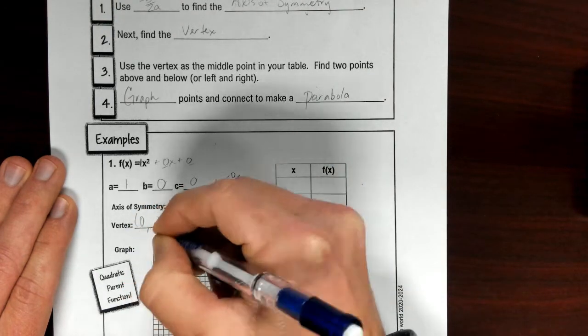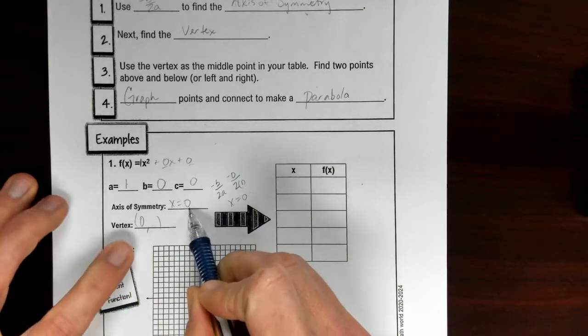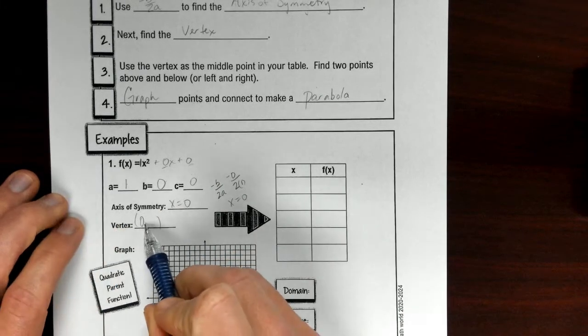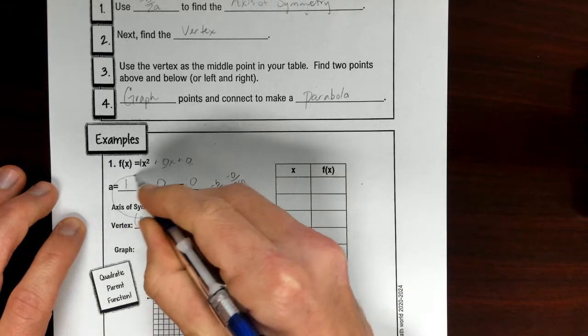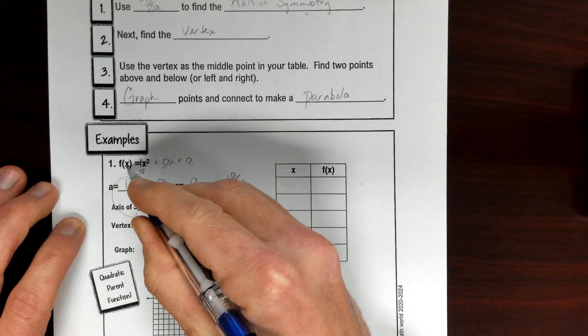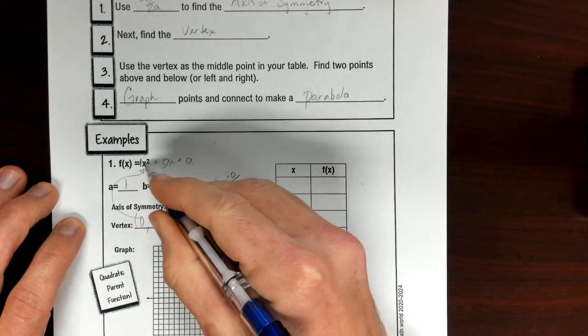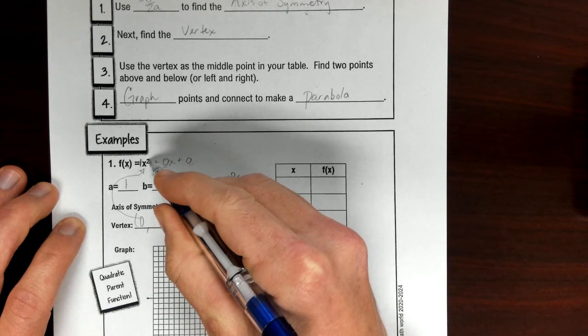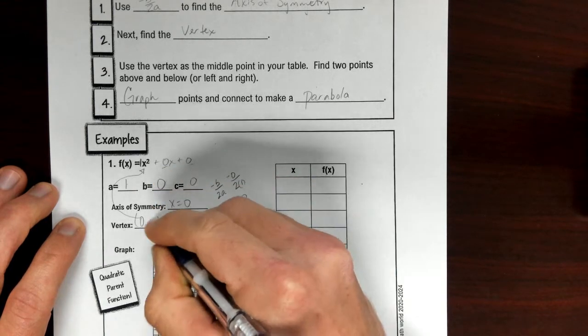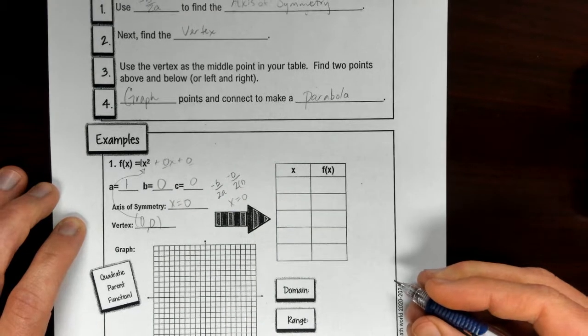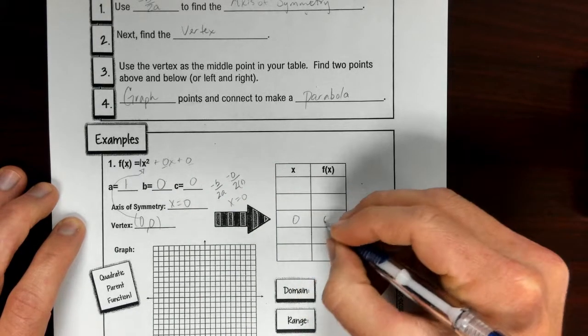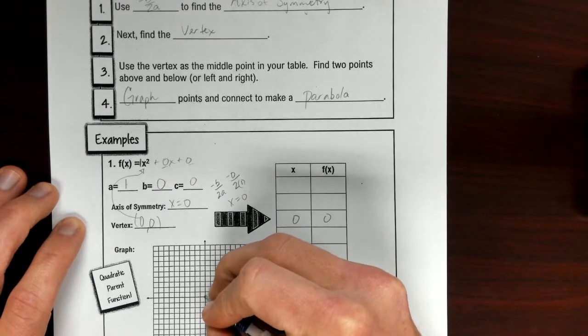Now, once again, that shares the x value of my vertex. So I know that the x value is 0 for your vertex. We're going to take that, plug it in, and then find what y is equal to. So 0 squared is 0. So guess what? Your y is also 0. So your vertex is at the point 0, 0. Plot that sucker right there.